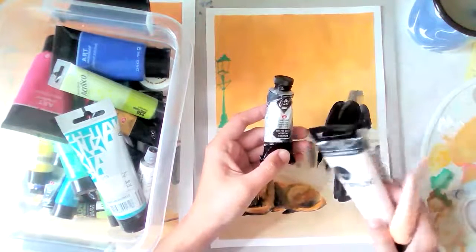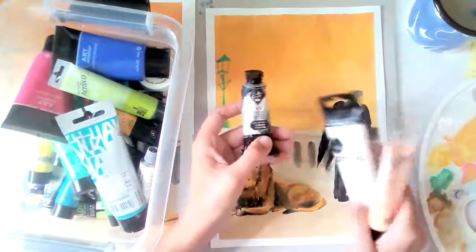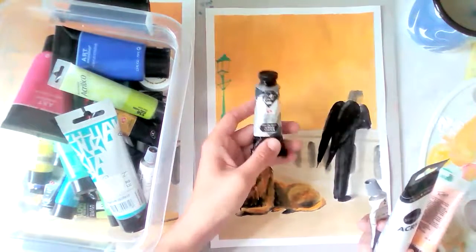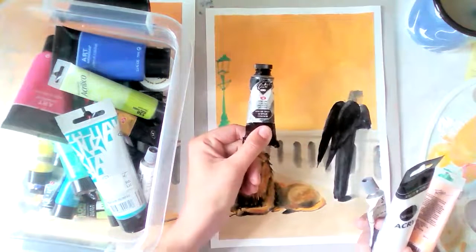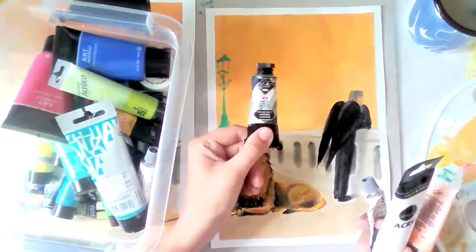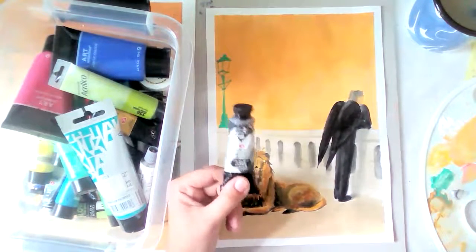But why is it good? Once you dilute it with water, it goes more to bluish and grayish. So it will not make your painting too dirty, as black does.